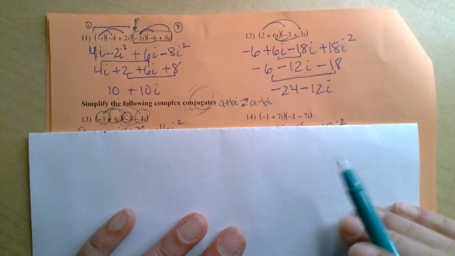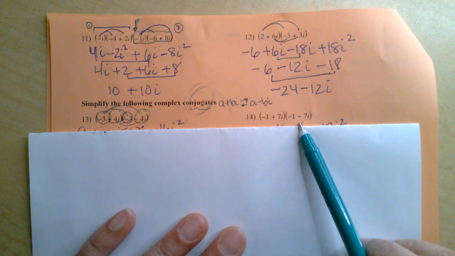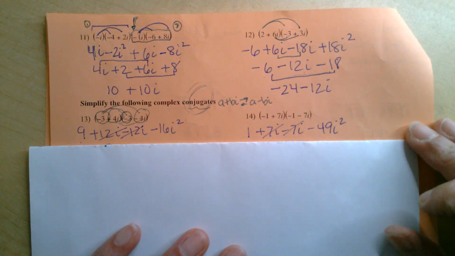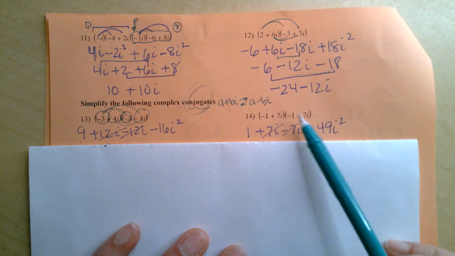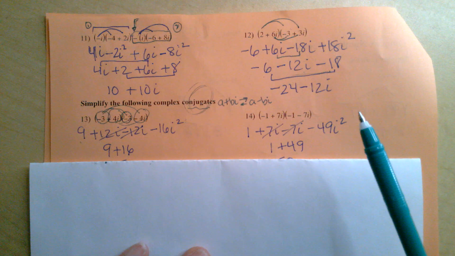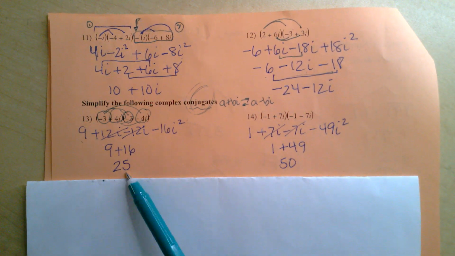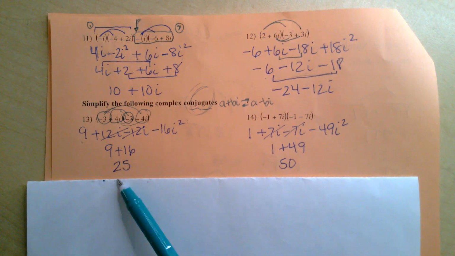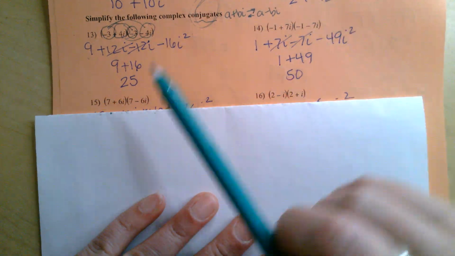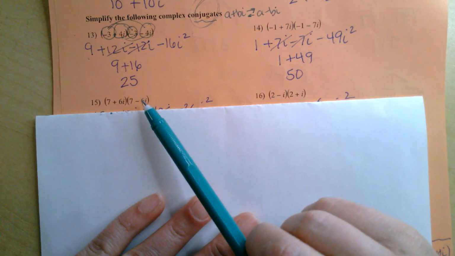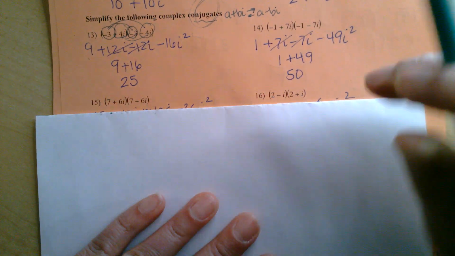Okay, number 14. Complex conjugate, negative 1 plus 7i, negative 1 minus 7i. Multiplying it out, negative 1 times negative 1 is 1. 7i times negative 7i is negative 49i squared. So it's 1 plus 49, which is 50. Perfect. And the previous one was 25. I'm not sure if I showed you that answer: 9 plus 16. Okay, next. 7 plus 6i, 7 minus 6i. I always like to make sure they're complex conjugates. I just check.